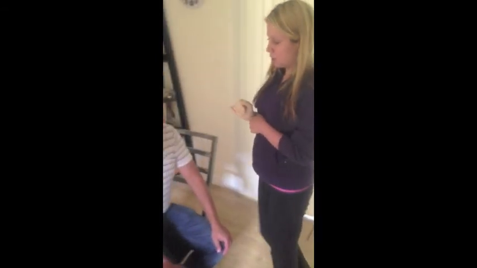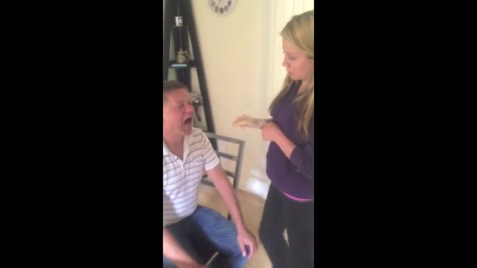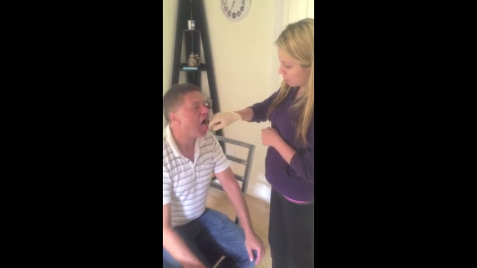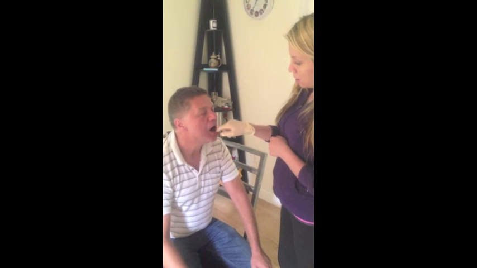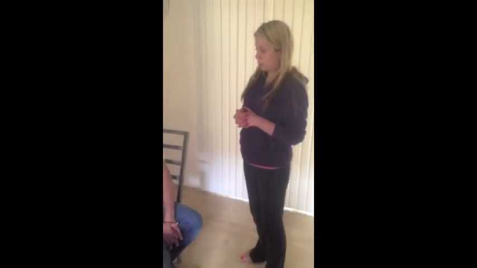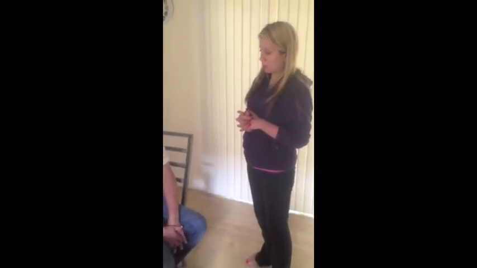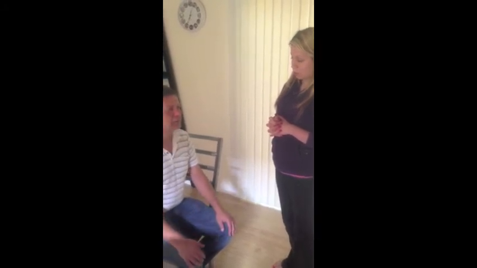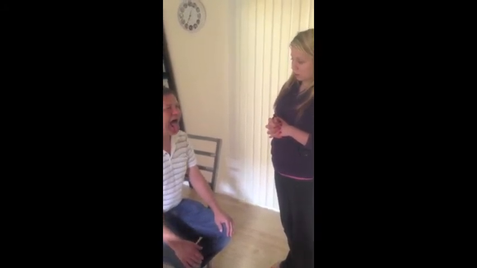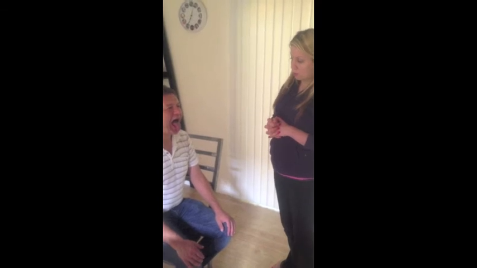Last I'm going to assess the internal structure of the mouth. So I'm going to check inside on both sides. Last thing I'm going to assess is cranial nerve 12. I'm going to ask you to open your mouth and stick out your tongue. Okay, and it looks patent.